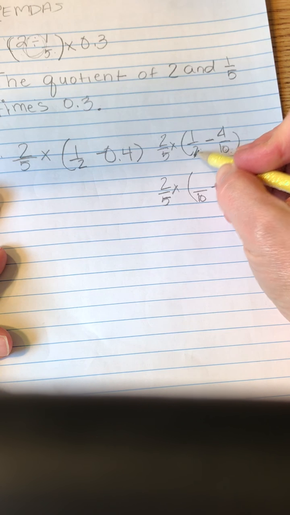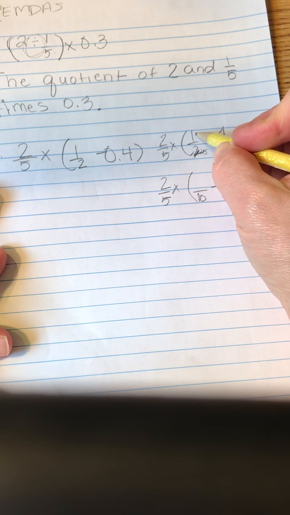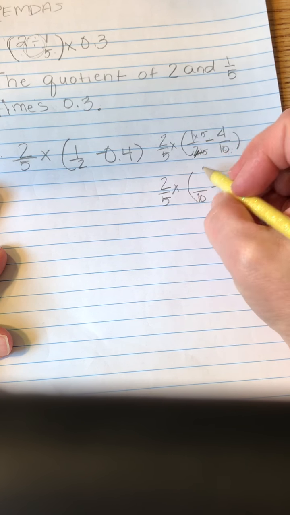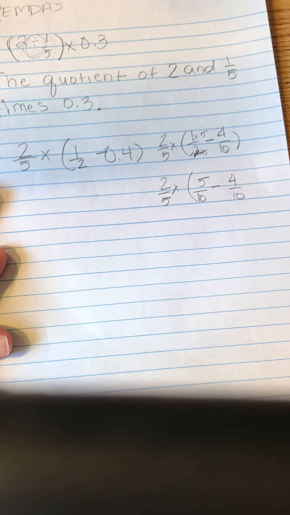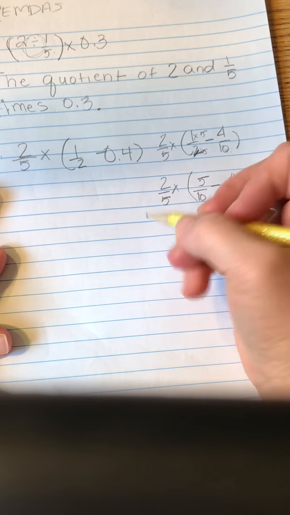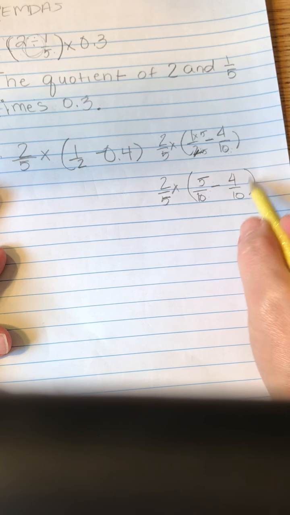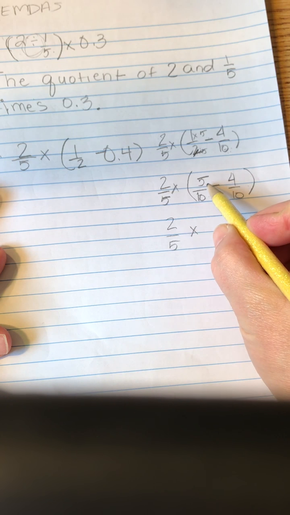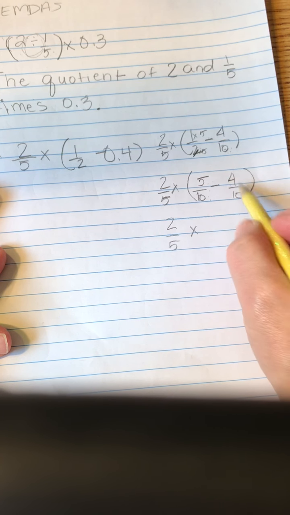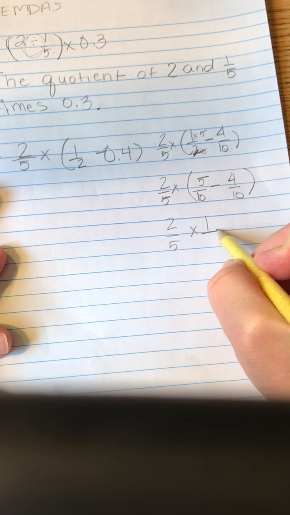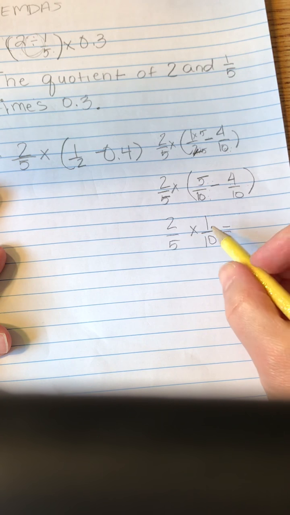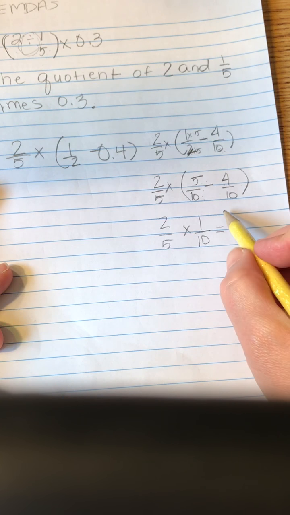So since I multiplied this by 5, I have to multiply this by 5. It's just what we've been doing in math this week, finding an equivalent fraction. So 1 times 5 is 5, which makes sense because 5/10 is the same thing as 1/2. So now I'm going to come down here and solve what's inside the parentheses. So I have 2/5 times 5/10 take away 4/10 equals 1/10. Now I can just multiply straight across.